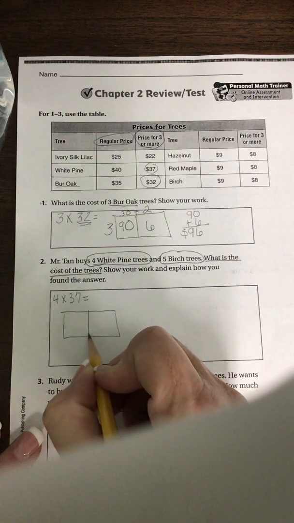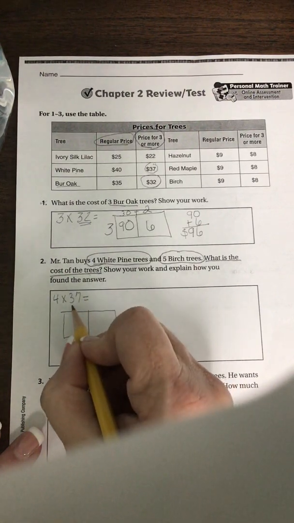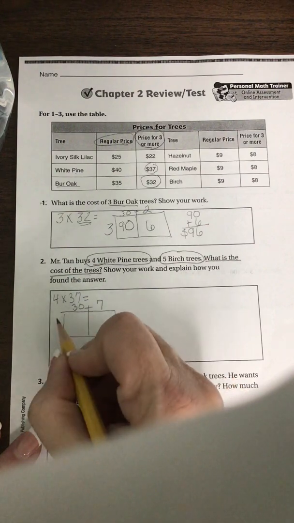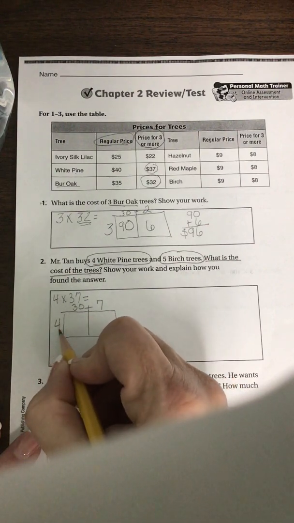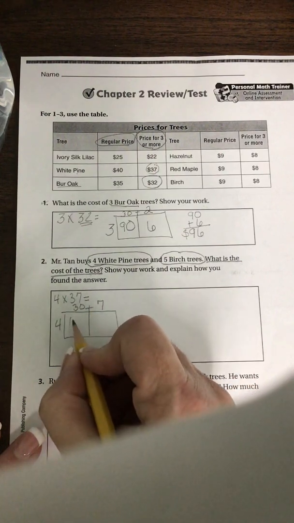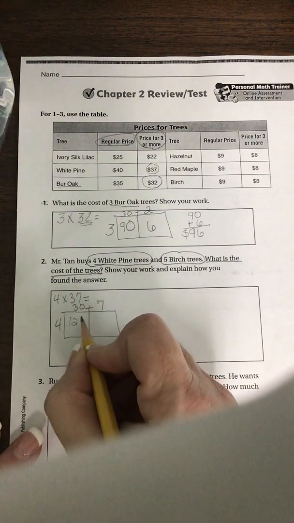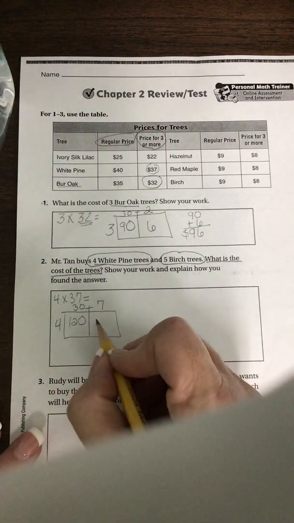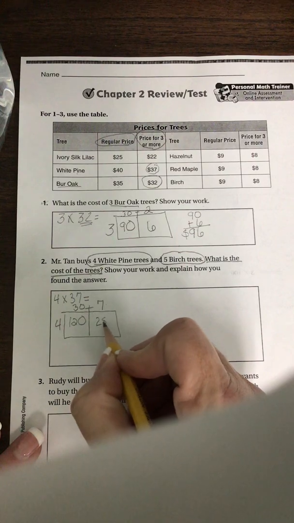I'm going to make my area model box. I'm going to take my largest number, which is 37, and put it across the top. And I'm taking $37 times 4. Okay, 4 times 3 is 12, and I had 1 zero. 4 times 7 is 28.